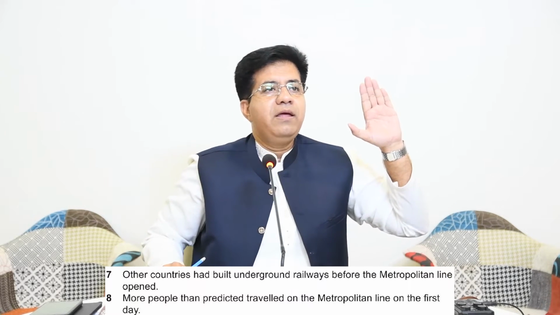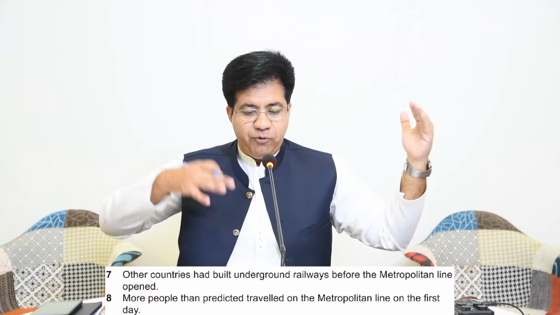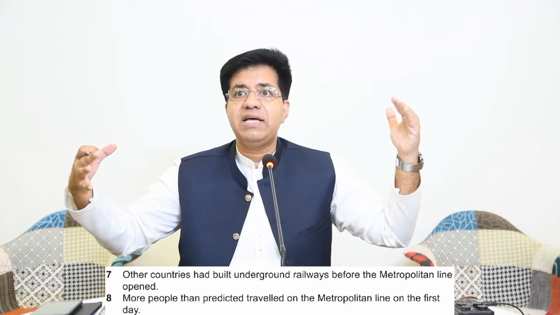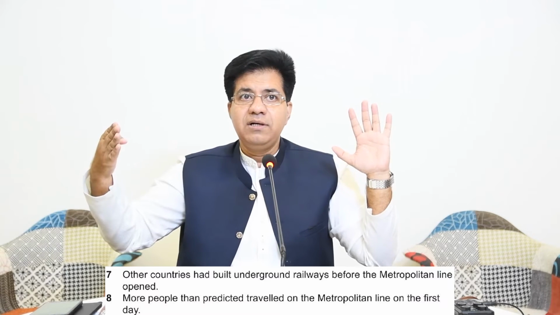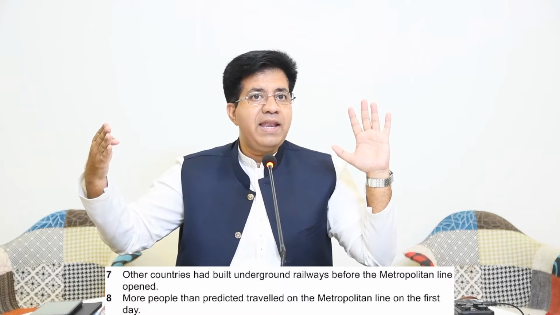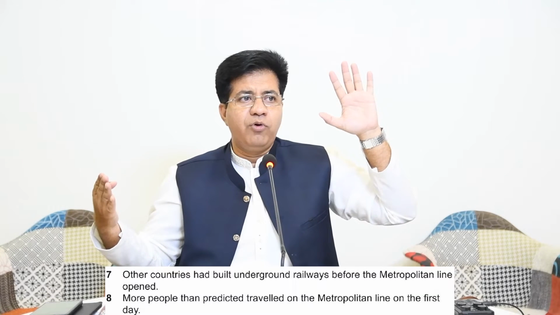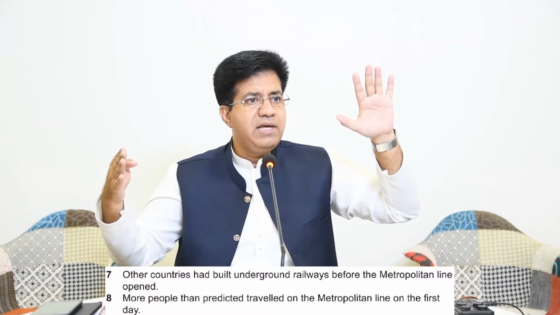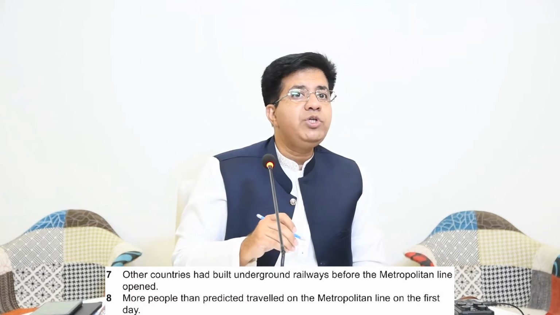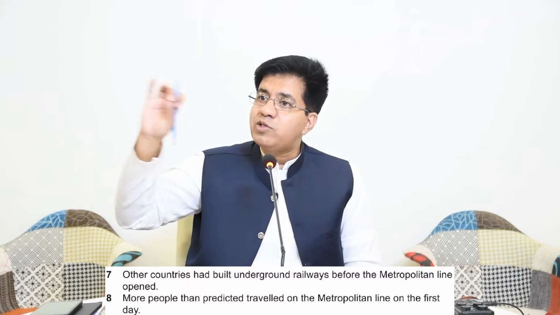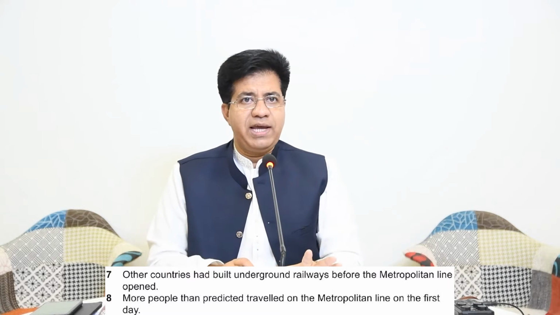Now look here. If other countries had already built underground railways before the metropolitan line opened, the answer is true. If other countries built their railways after this metropolitan line opened, then it is false. And if they don't tell us whether they built or did not build before the opening, then the answer is not given. Now remember, this word before, you will find it in many other true, false, not given questions also. Wherever you find the word before, you know what to check, right?